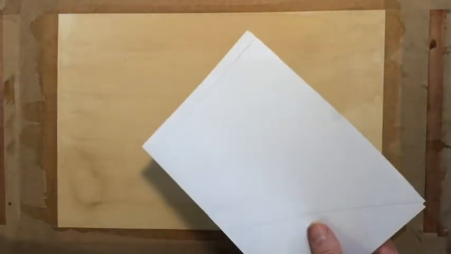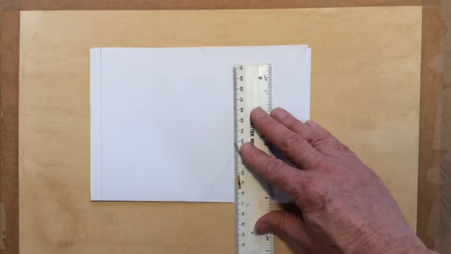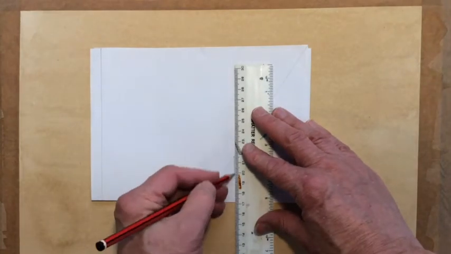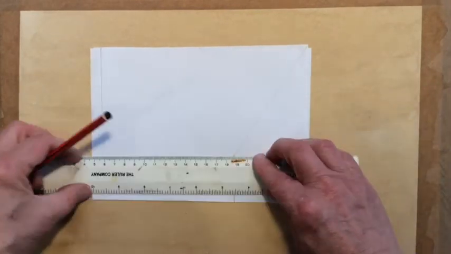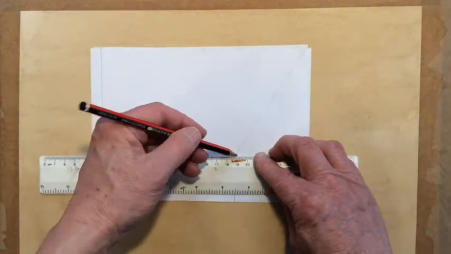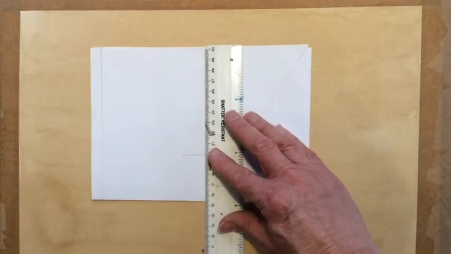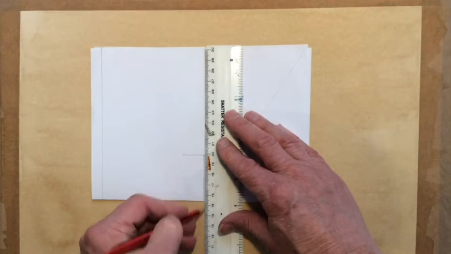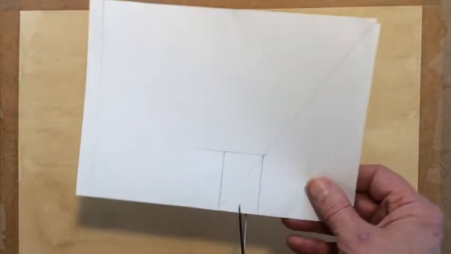Get some scissors. I'll get the ruler first. I'm just going to draw some lines on it first, so I know where to cut. And I'll get some scissors and I just cut out this section.